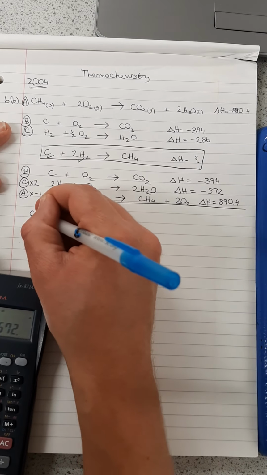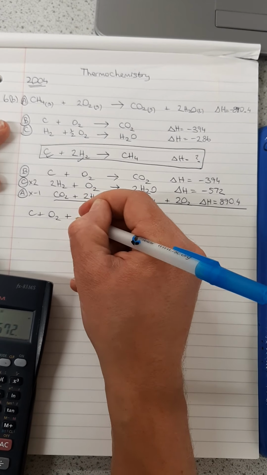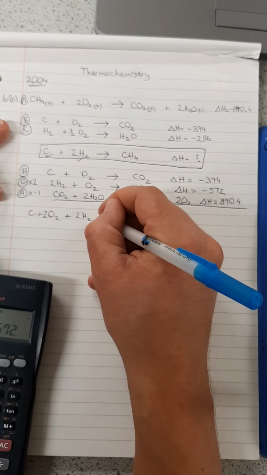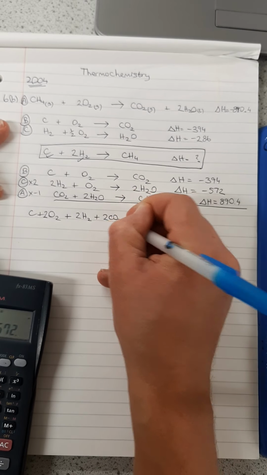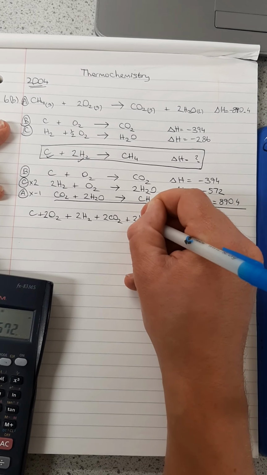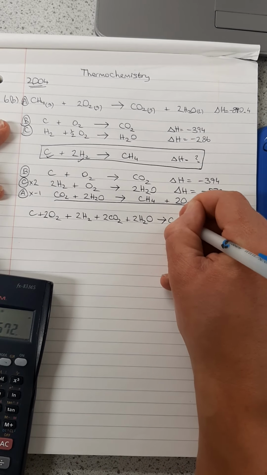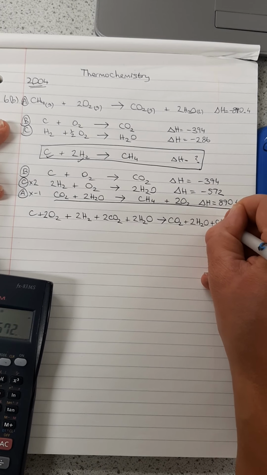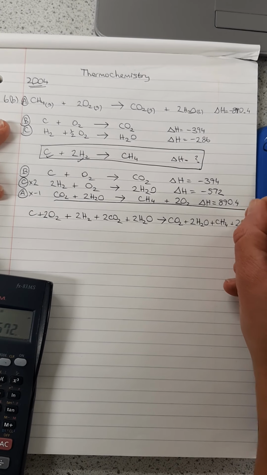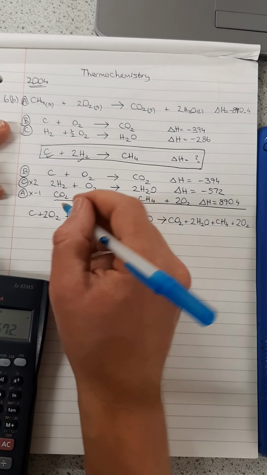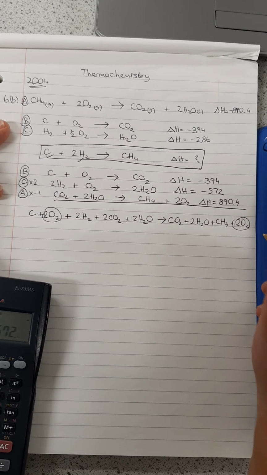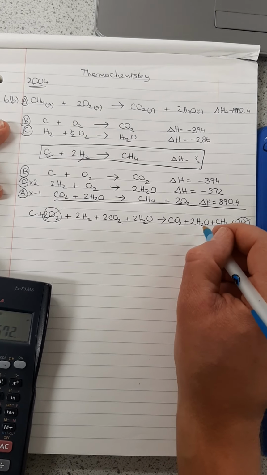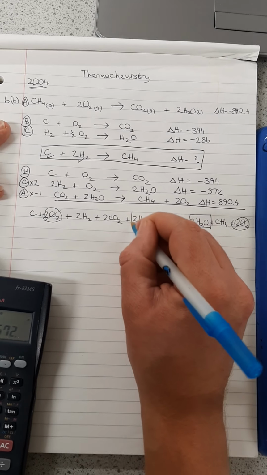If we write everything down, we've got carbon and oxygen and another oxygen, so that's 2 oxygen. We're going to have 2 H2 and we're going to have 2 H2O. That's the left hand side. Then we're going to have CO2 and 2 H2O and CH4 and 2O2 from there. And then we're going to see what's cancelling. The 2O2 cancels with the 2O2, so we can cancel them out. The 2H2O will cancel with the 2H2O.